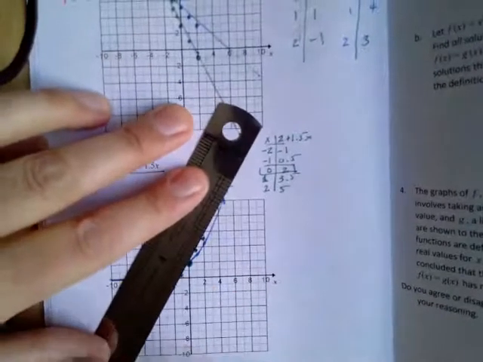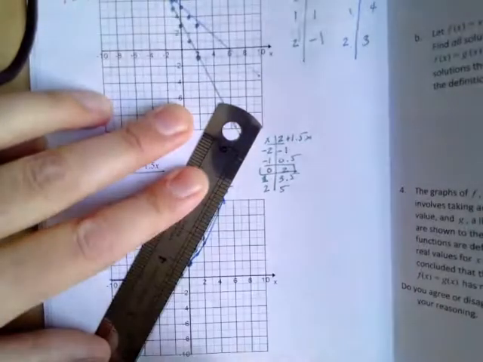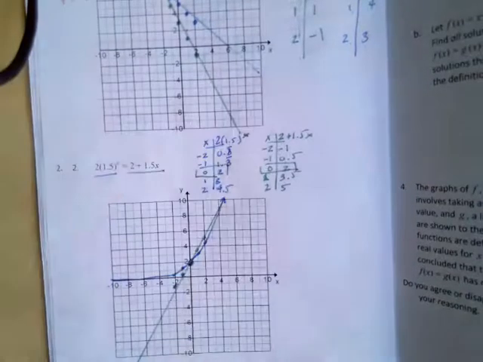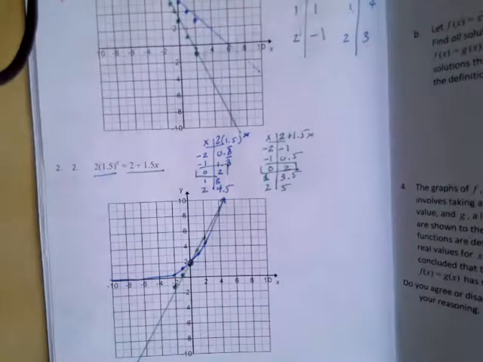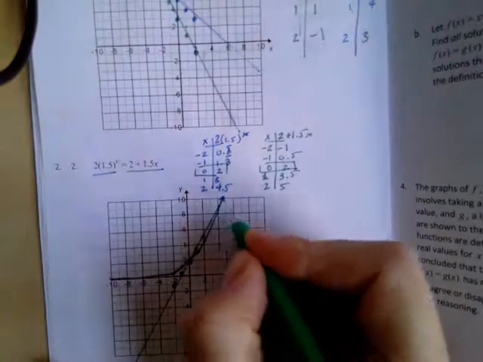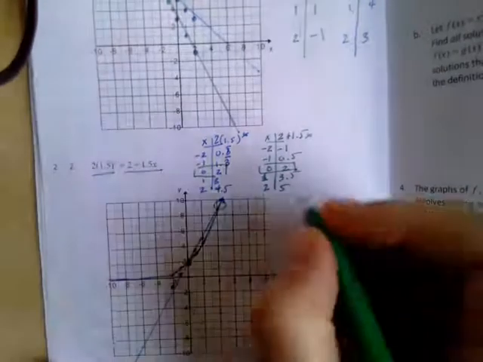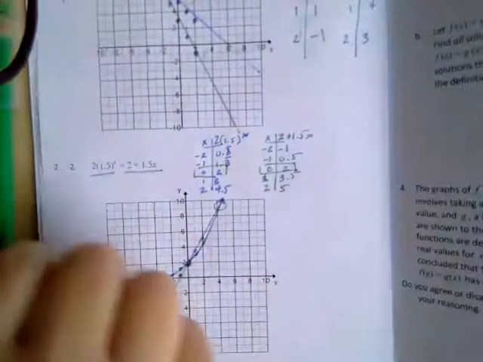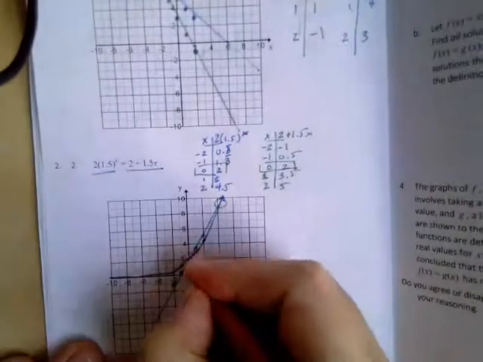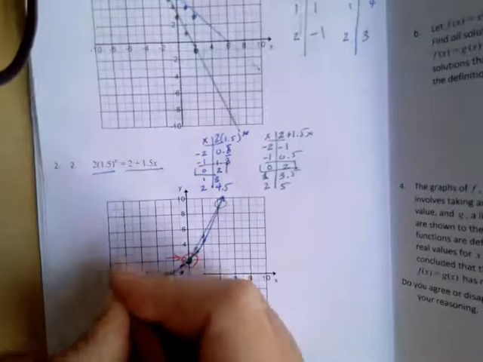Now I also notice that potentially there could be some sort of solution up here. And that does make sense. But I can verify very quickly that the solution that is obvious is right here. So there's our solution, and it happens to be 0, 2.